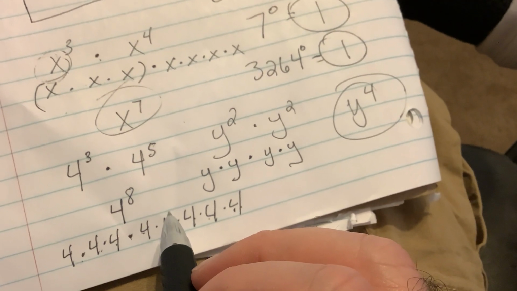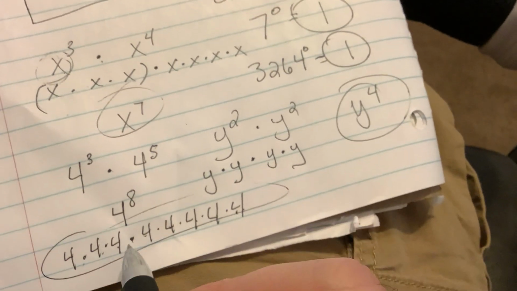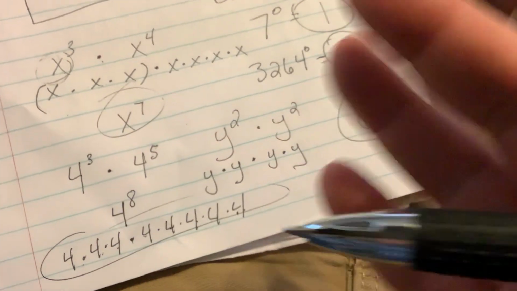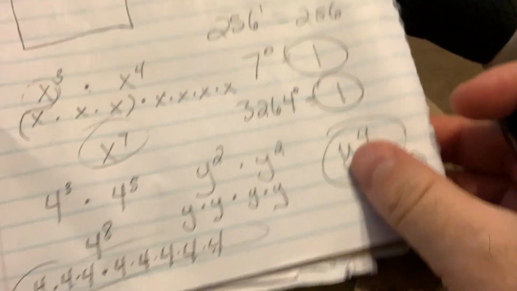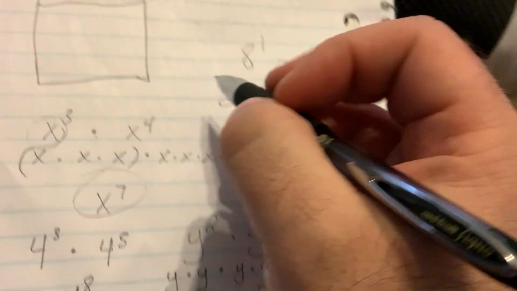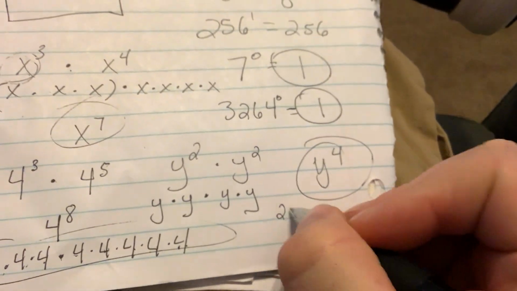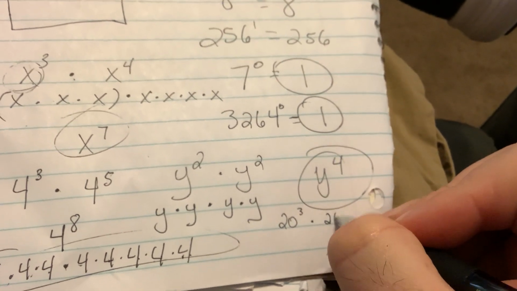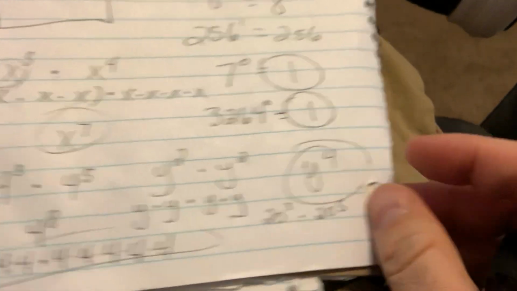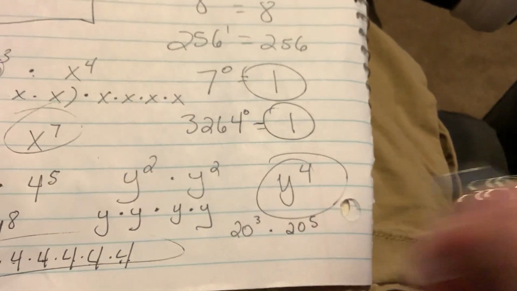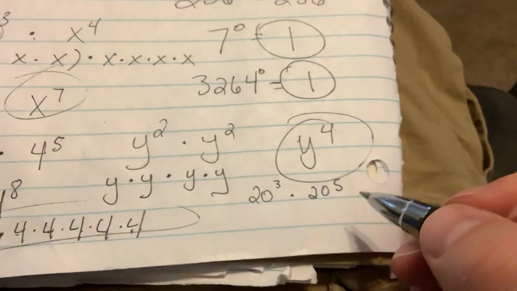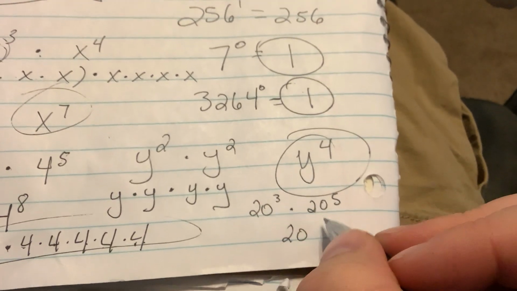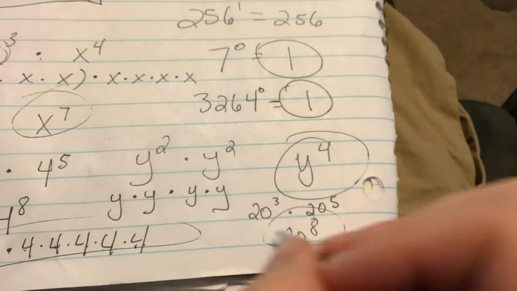So that is how you can do it with bases, and whether it's a letter or a number, that rule stays the same. Okay, so let's do one to show you it doesn't matter how big the number is, 20 to the third times 20 to the fifth. I know it ends up being the same as that, but that means you keep the base the same, 20, and you add the exponents, 20 to the 8th.